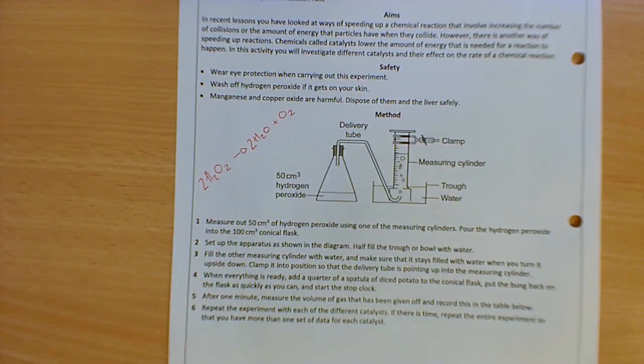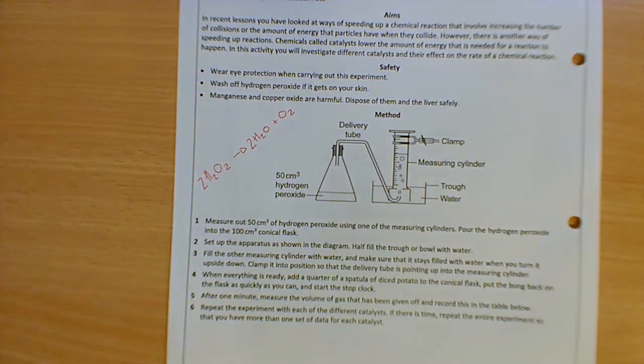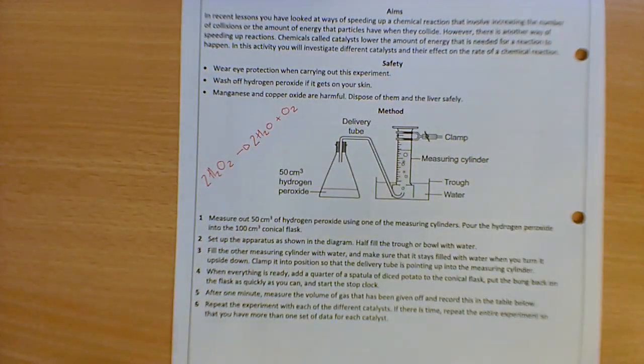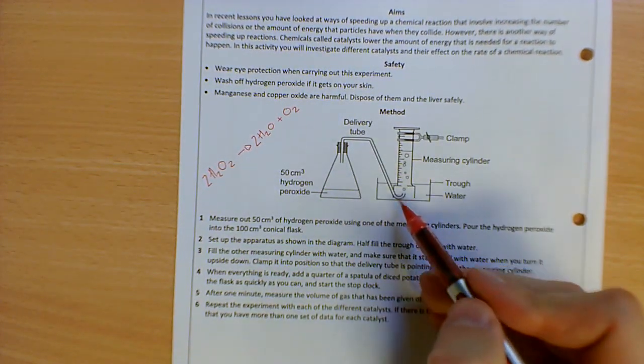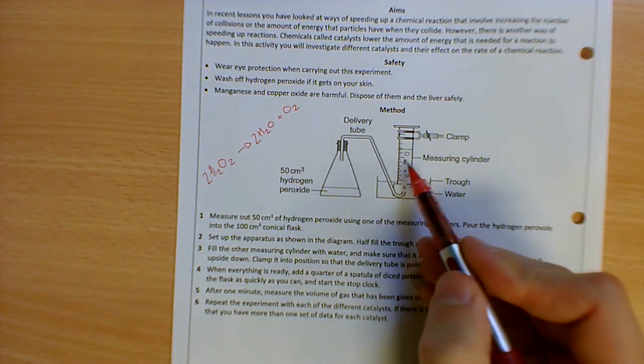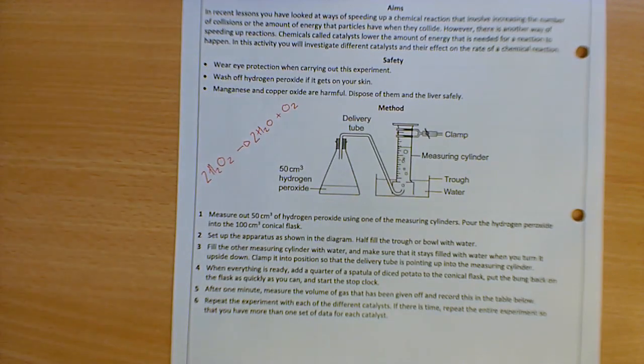And if we balance it, I'm going to get that. So that's the reaction. So if I had some hydrogen peroxide in that conical flask, it would be breaking down into water and oxygen, and that oxygen will travel through the delivery tube and be collected in our measuring cylinder. Now again, we could substitute this for a gas syringe. That would work just as well.